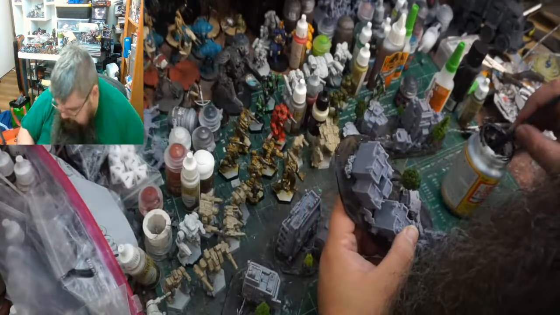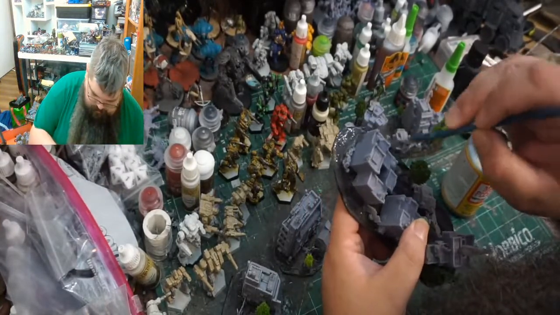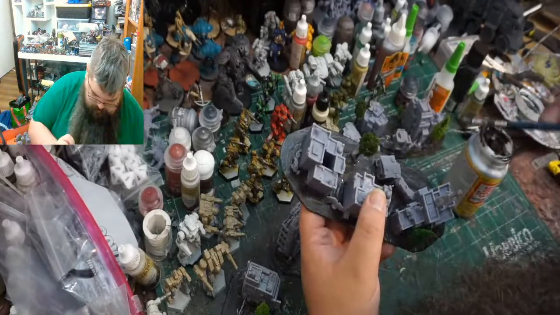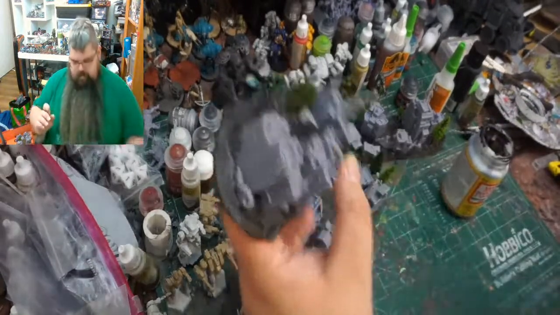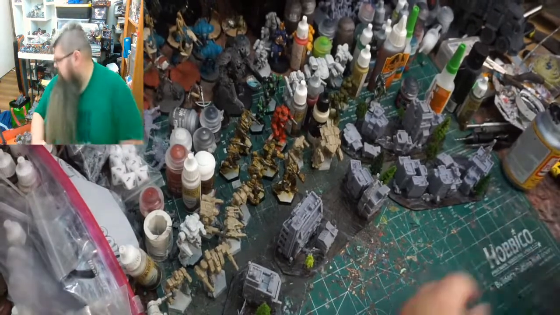Spot in the middle there. It's supposed to be like a courtyard or something. There we go. There we go. Alright. Next to each other like that. Like, oh, it's so cool. It's so cool.